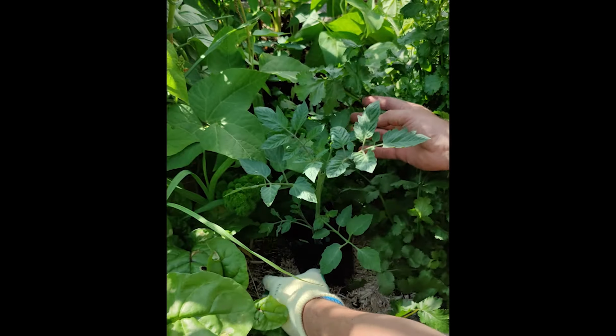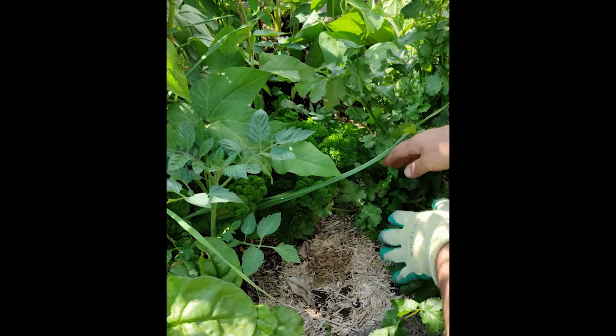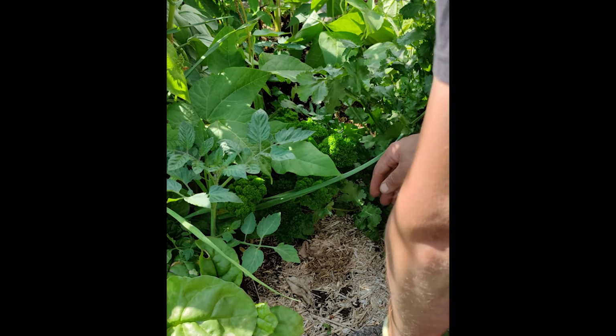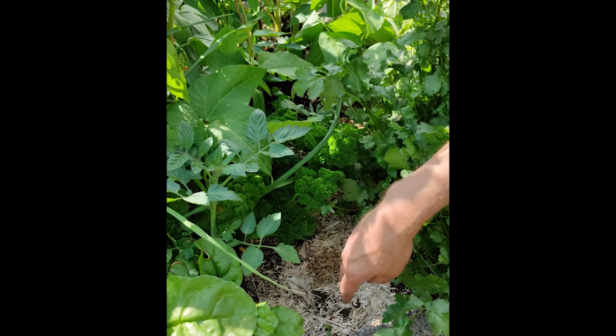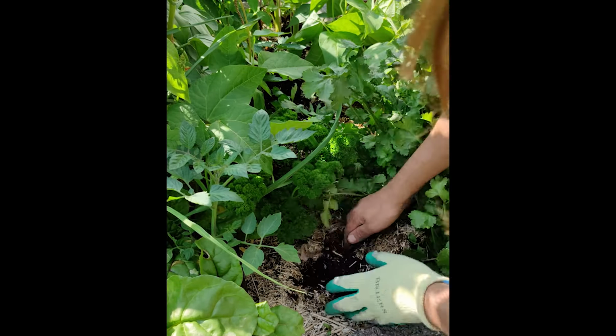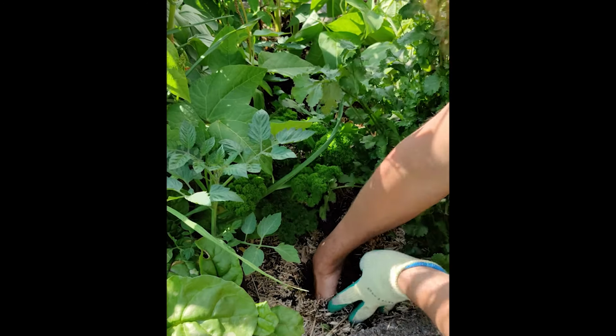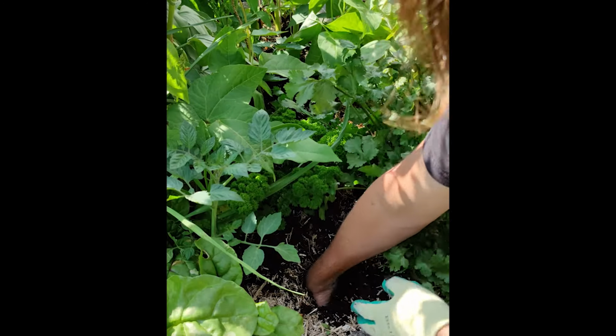So you can see the tomato is amongst all these other plants. We've got the chard growing well on this side. We've got the coriander, which is starting to go to seed. It's really been growing well. And we've got a nice bit of parsley behind it. So we're going to make ourselves a nice big hole for here. I'm going to put the soil at the back. I can feel the membrane underneath.